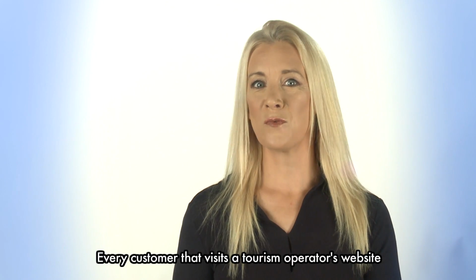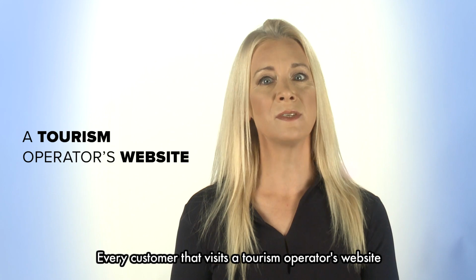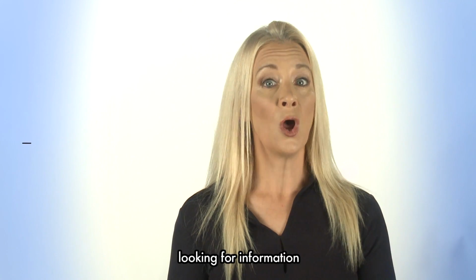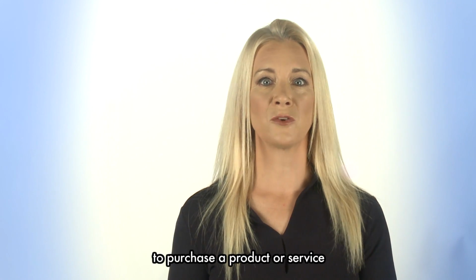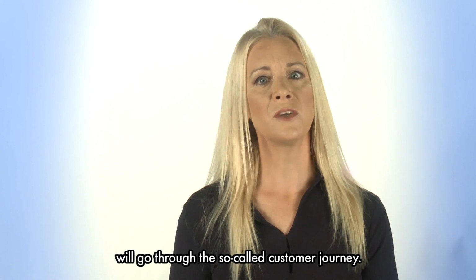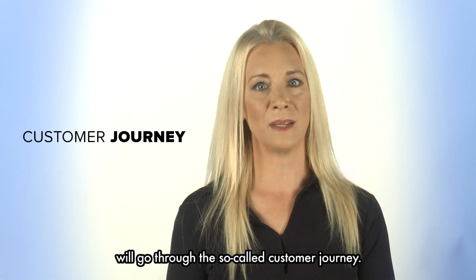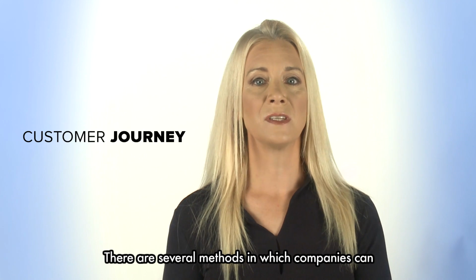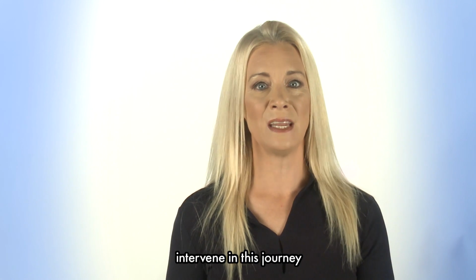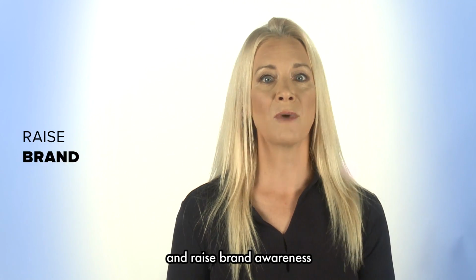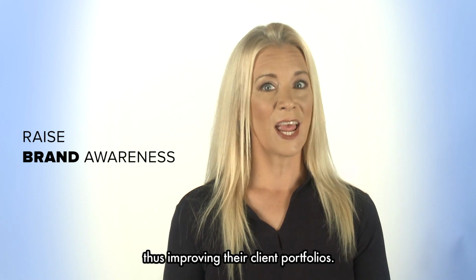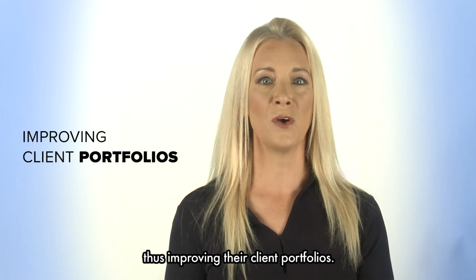Every customer that visits a tourism operator's website looking for information or to purchase a product or a service will go through a so-called customer journey. There are several methods in which companies can intervene in this journey and raise brand awareness, thus improving their client portfolios.